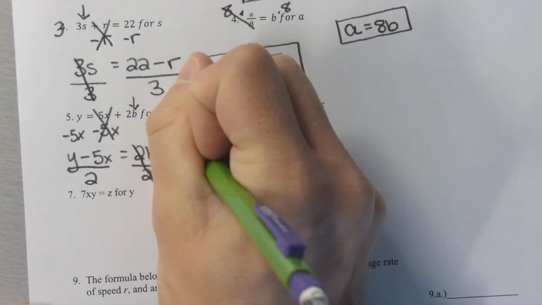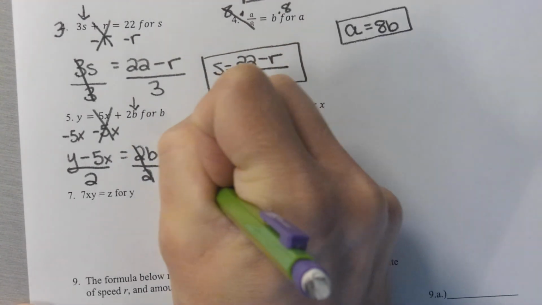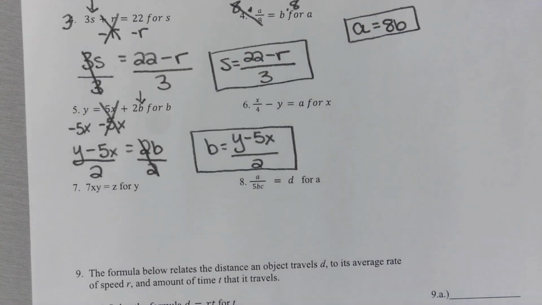Is it fine if I put it left? If you had negative 5x plus y, that'd be fine. No, I meant, is it fine if I had it y minus 5x over 2 equals b? Yes. Okay. Yep.